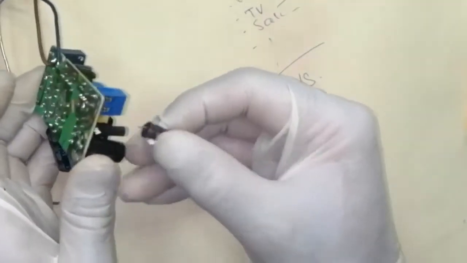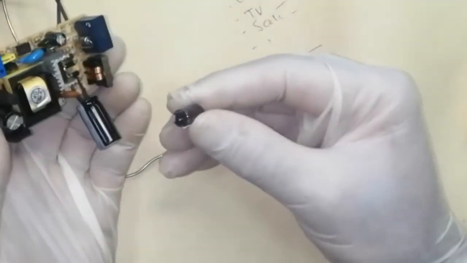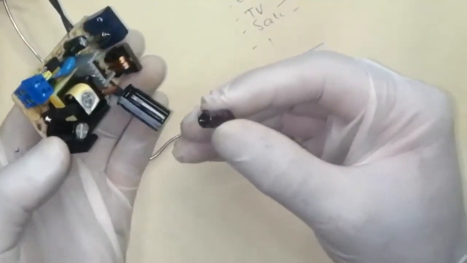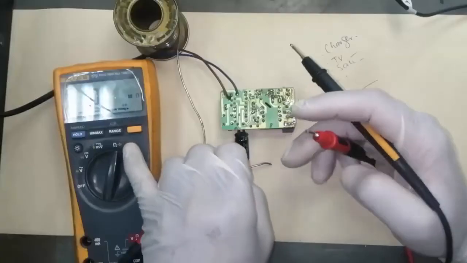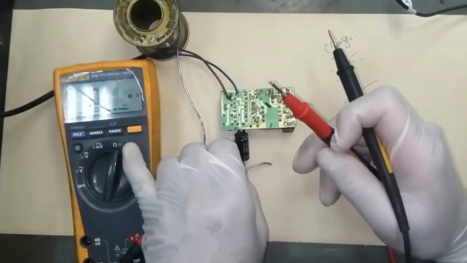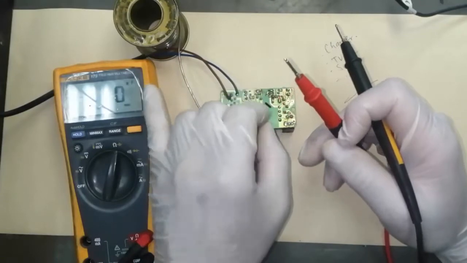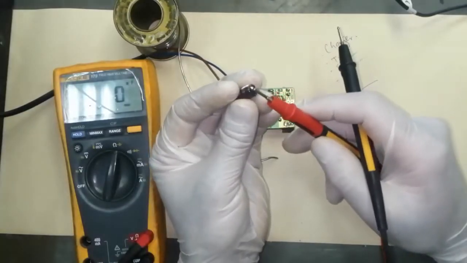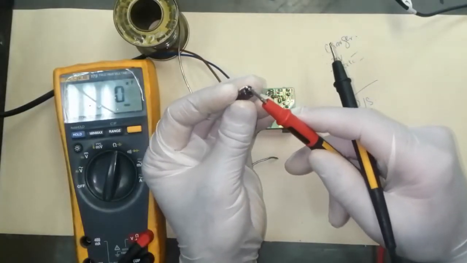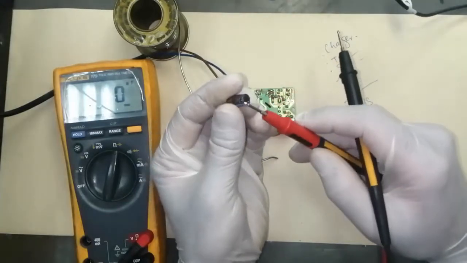I will remove it. When you remove the capacitor, always take care of the polarity. I have a capacitance test facility, so I will put it at ohm and then press the yellow button. Now I am in capacitance mode. First of all, short the 2 pins of the capacitor to discharge it.